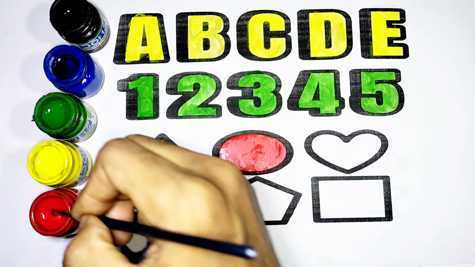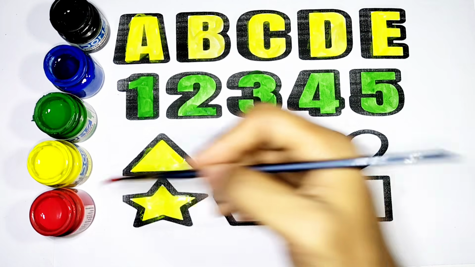The shape of circle, and the next one is pentagon.